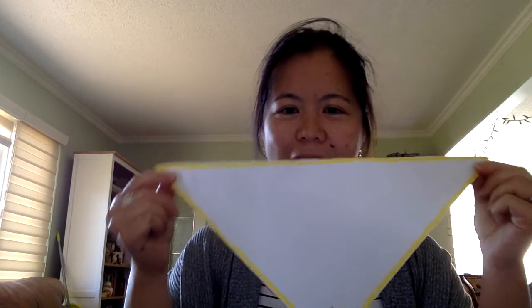What about the other two angles? How can you figure out what kind of angles these two points offer? Well, how would you figure that out? I want you to think about it. You can, I guess, use a protractor, but I don't have one at home. What would you do? What do I need to know?